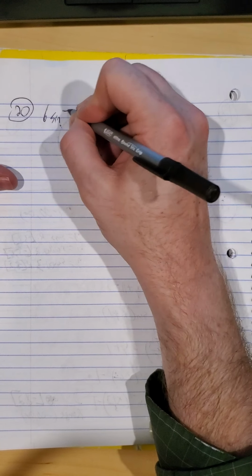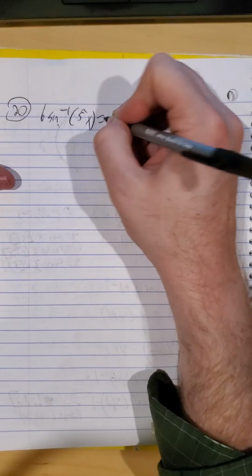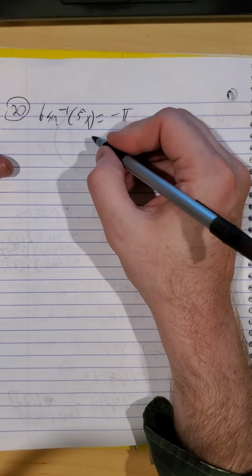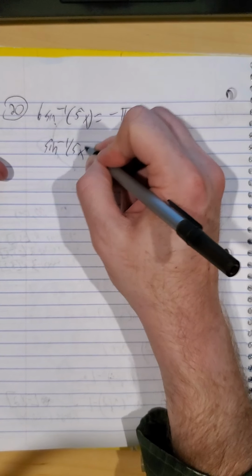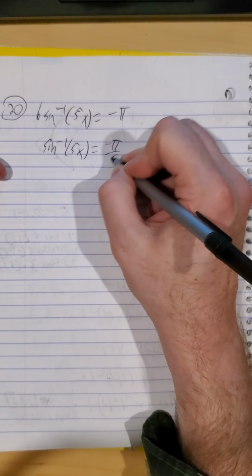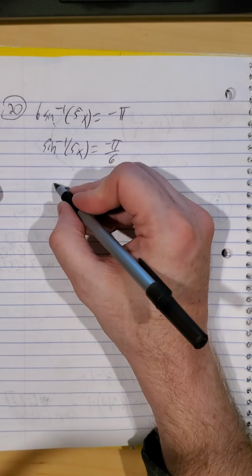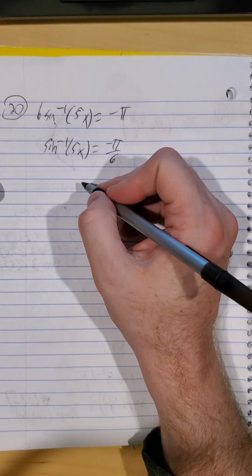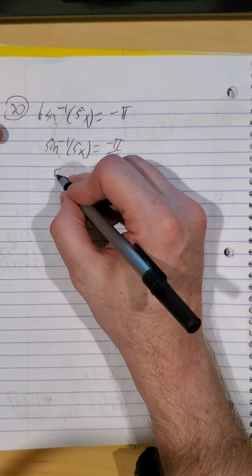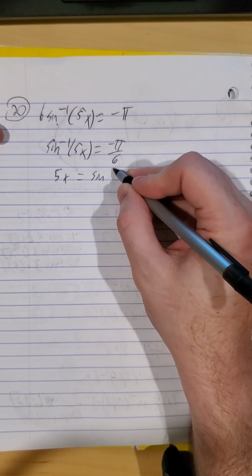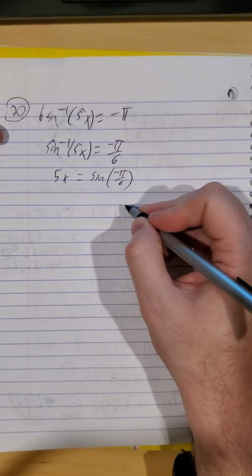6 arc sine of 5x is minus pi. So arc sine of 5x is minus pi over 6. So take the sine of both sides. And 5x is the sine of minus pi over 6.